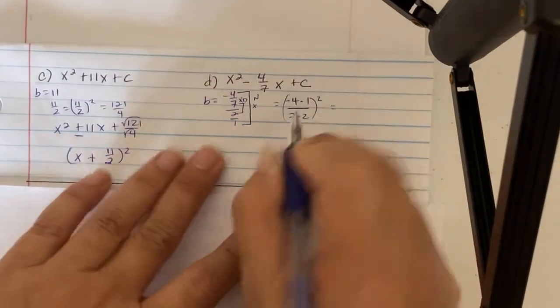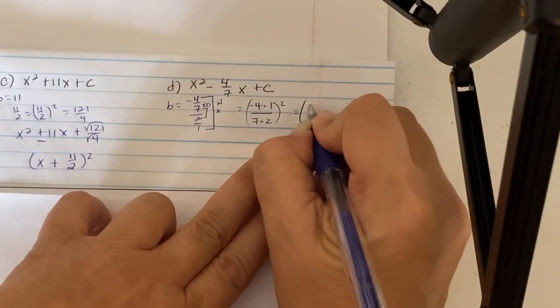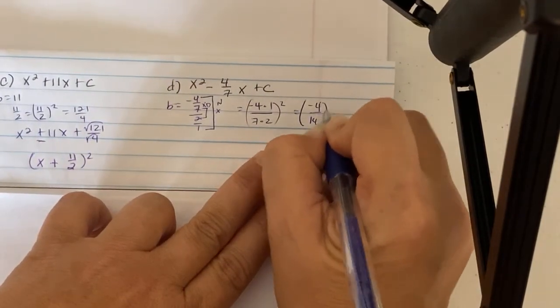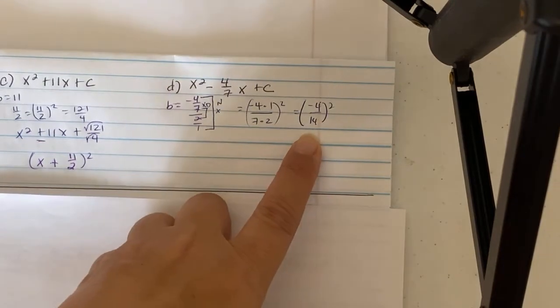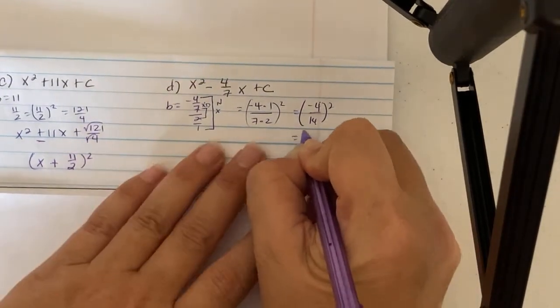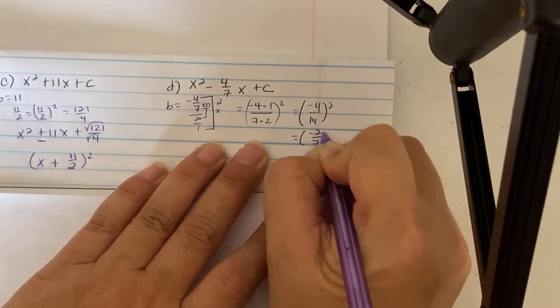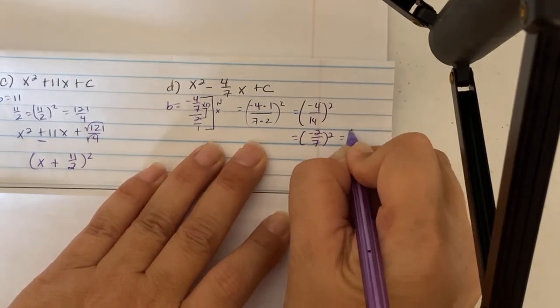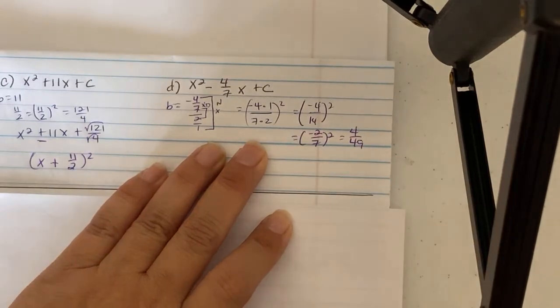So we end up with negative 4 times 1 over 7 times 2, which you then would square. So we have negative 4 over 14 squared. Before you square the numbers, notice that both numbers inside are even numbers. First, simplify. So we get negative 2 over 7, and then square it, which becomes 4 over 49.